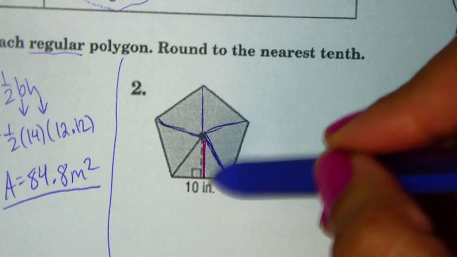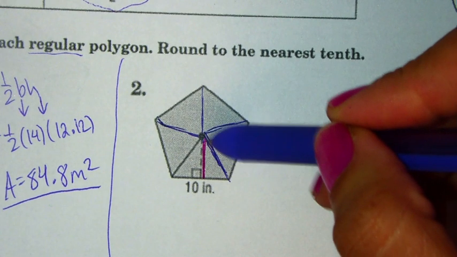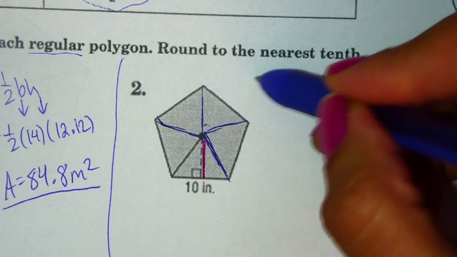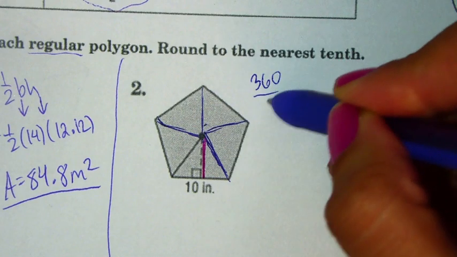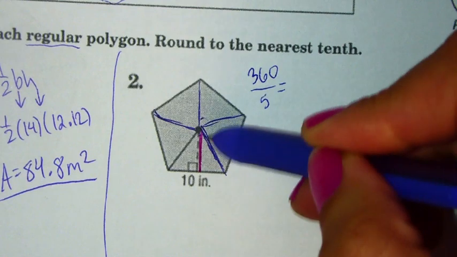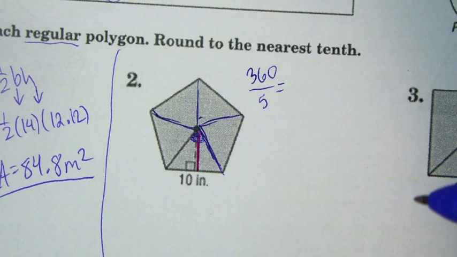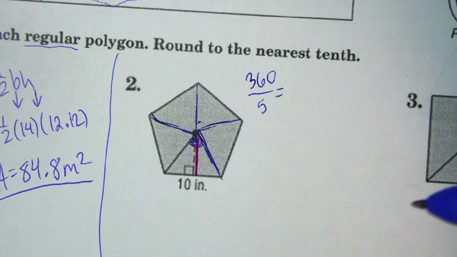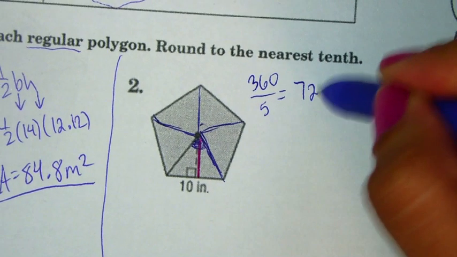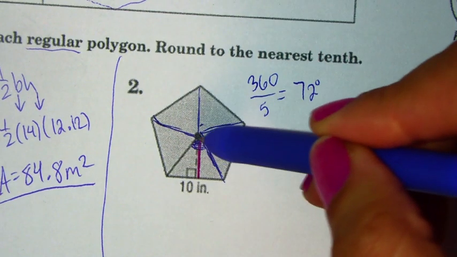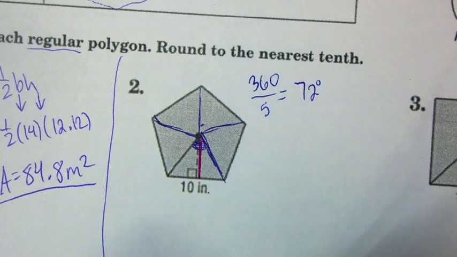So to find the apothem, we need to first understand that everything around in here is 360. So 360 divided by 5 will give you what one piece of a triangle is. So 360 divided by 5 gives you 72. So that means that one of these triangles has a 72 degree angle right there. We're looking for the apothem.